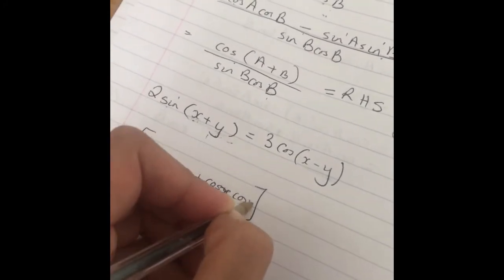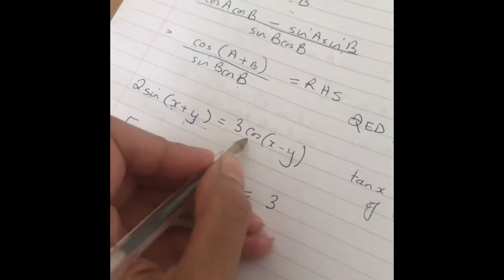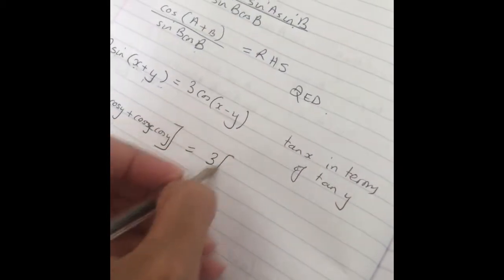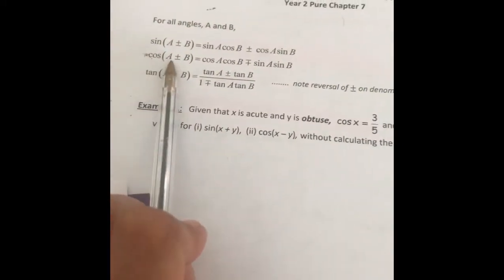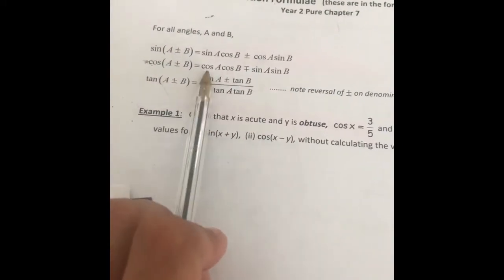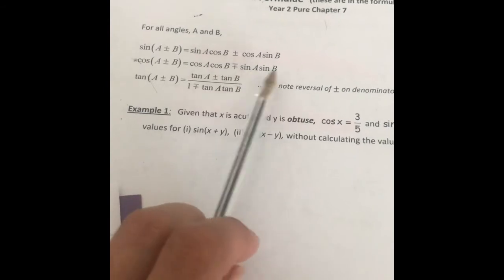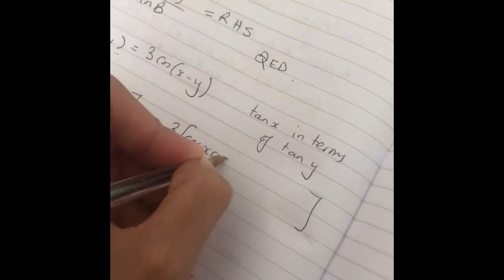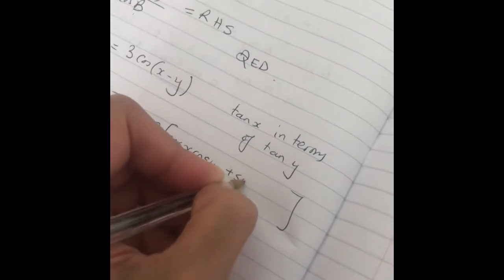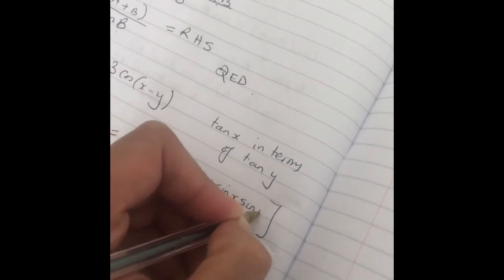On the other side, I have got 3 timesing the cos of x minus y. So cos of a minus b. So again, you can go over here. Cos of a minus b is cos a cos b plus sine a sine b. Instead of a and b, I've got x and y, but it's the same principle. So I'm going to write cos x cos y plus sine x sine y, like that. Okay.